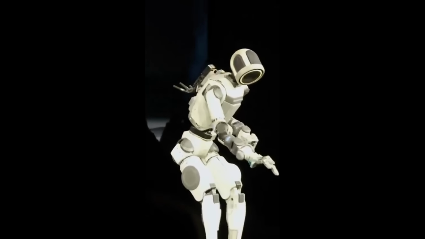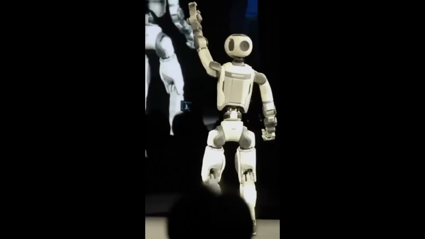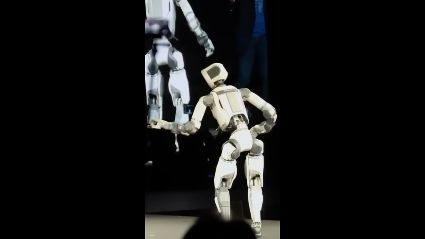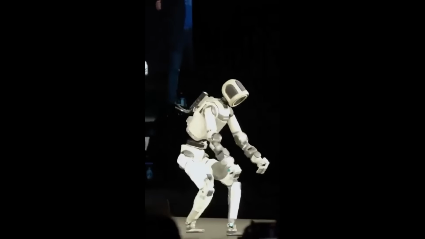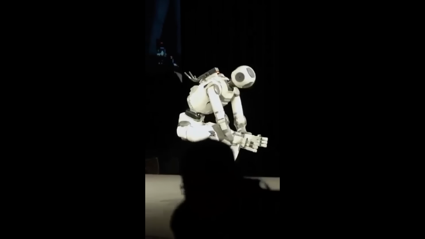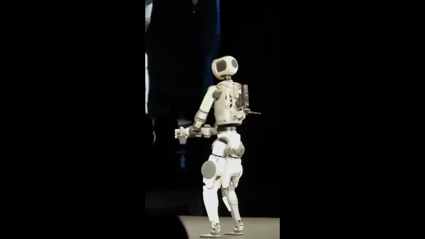For example, if it's picking up an object and needs to place it somewhere behind itself, it doesn't have to completely turn its body with its feet to face the other direction like a human. This robot can just rotate its torso or its arms to place the item behind it.